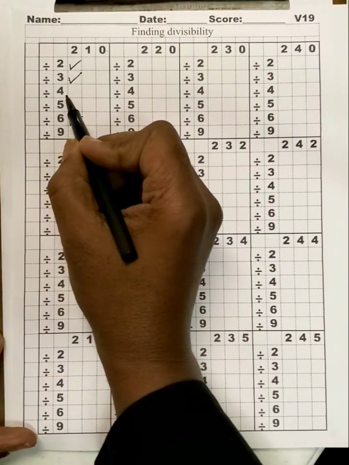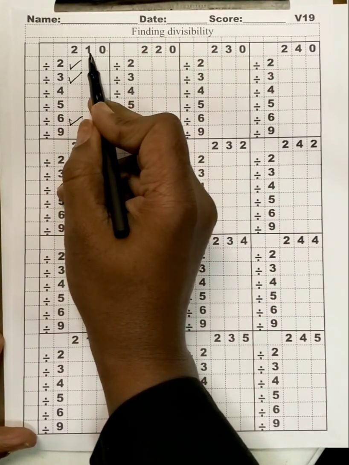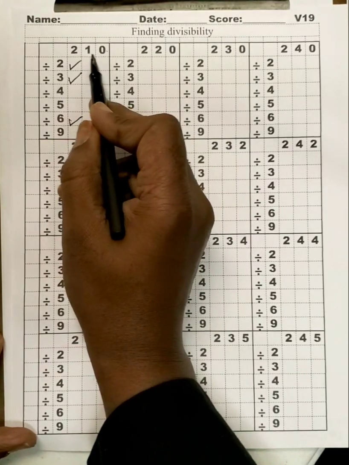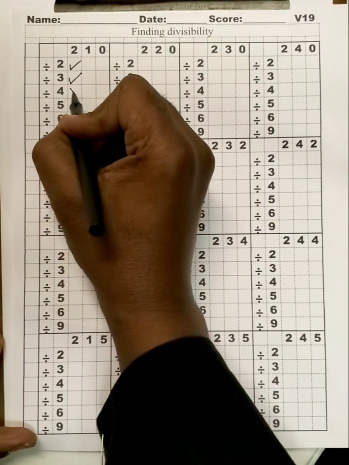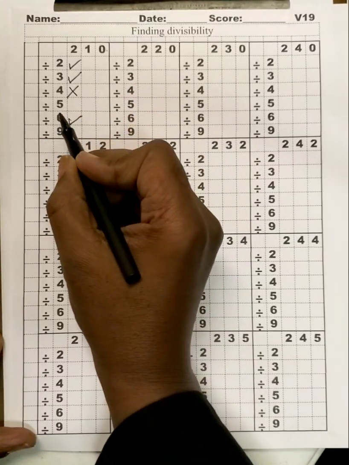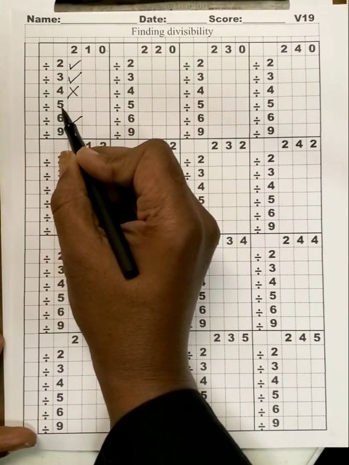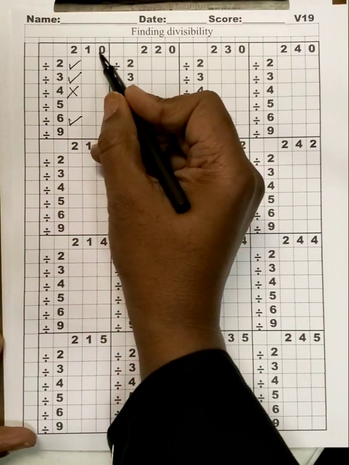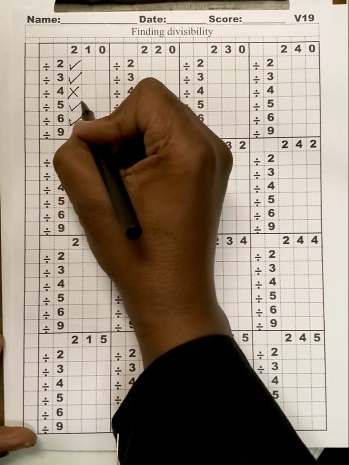Now for division by 4, we look at the last 2 digits, which is 10, and we ask ourselves, is that in the 4 times tables? 10 is not in the 4 times tables, so no, it's not divisible by 4. Divisibility by 5, the last number needs to either be a 0 or 5, and we do have a 0, so this is divisible by 5.